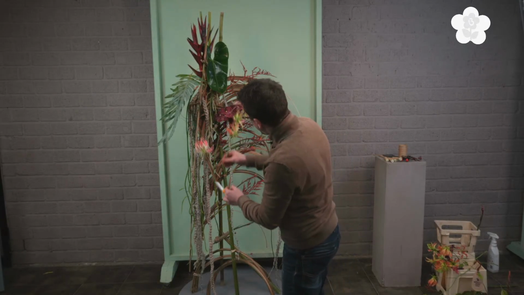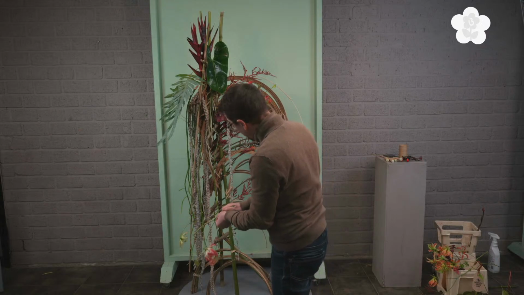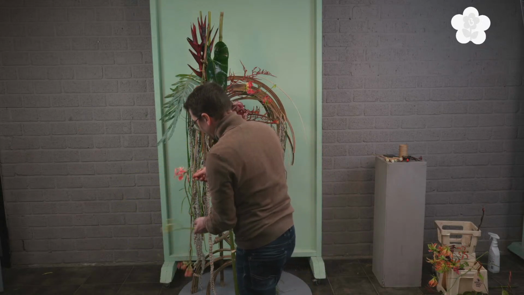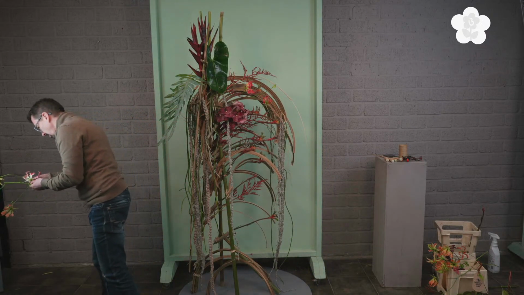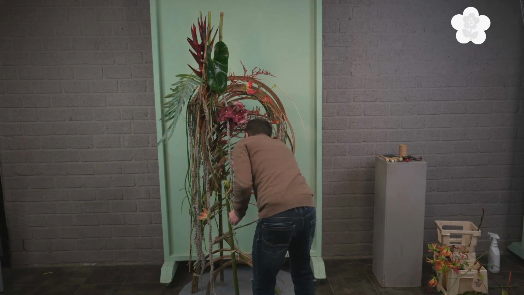So, wonderful Gloriosa, again from Margin Par. She has a lot of different colors. Very, very interesting.